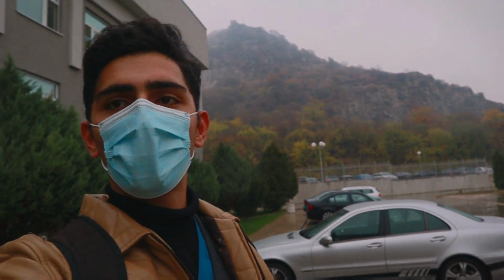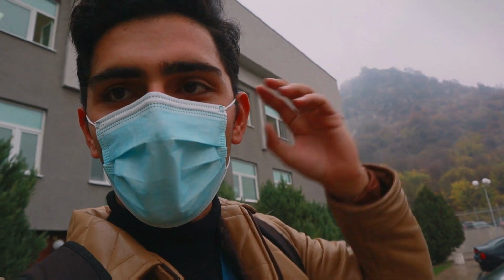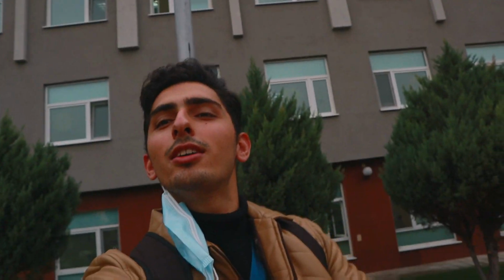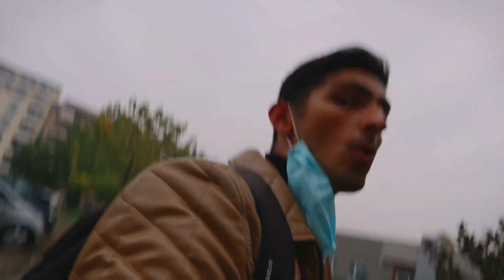So I've just arrived at the faculty of dental medicine in Plovdiv. Here, there's one of the hills that you can find in Plovdiv, and here is the faculty of dental medicine at our uni. Now I'm gonna go to the other side because this is the back entrance and it's blocked, so you have to go through the main entrance. So let's go over there.